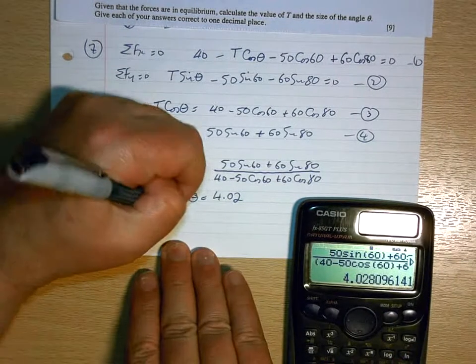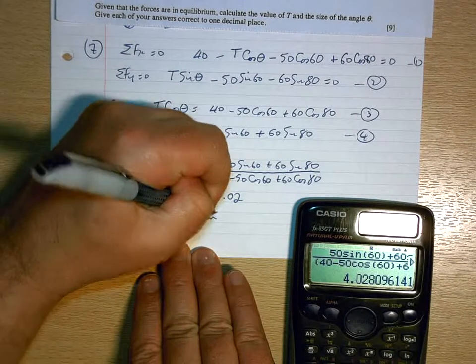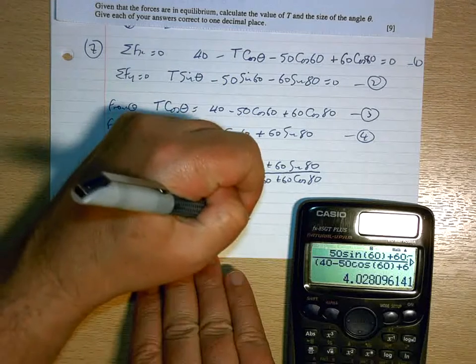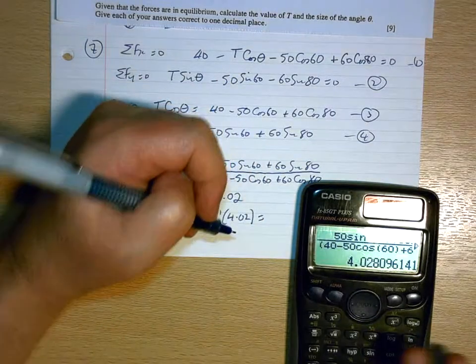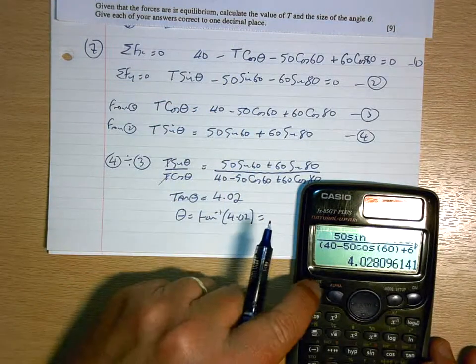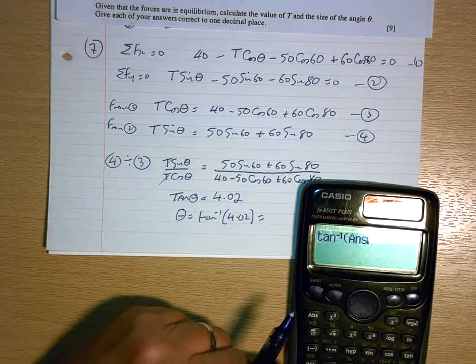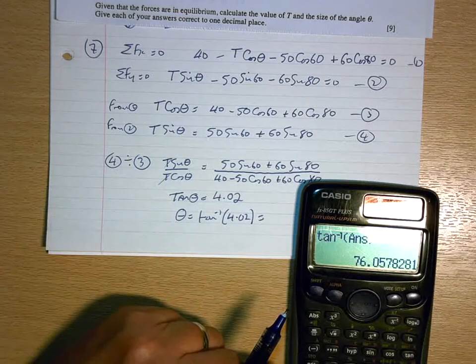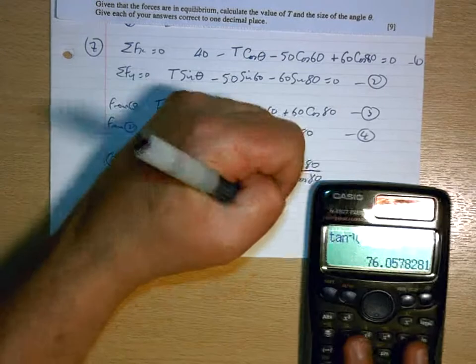So theta will be the inverse of that, and again don't cancel that, use it. So shift tan ans close bracket, 76.1 degrees, which is correct.